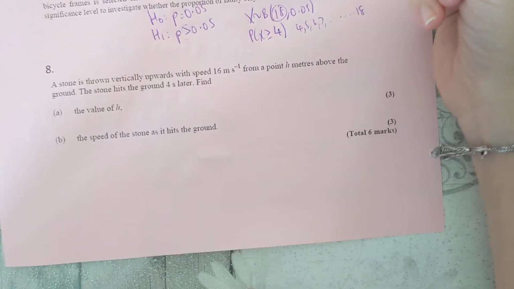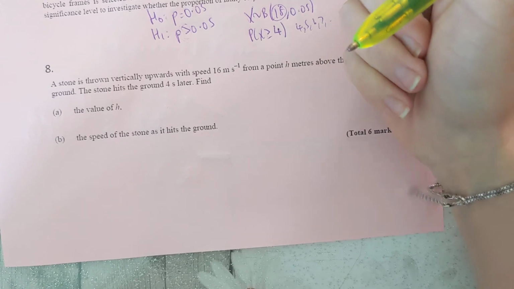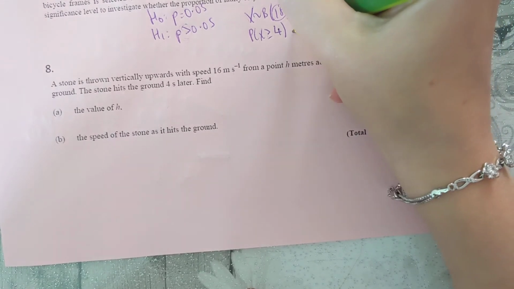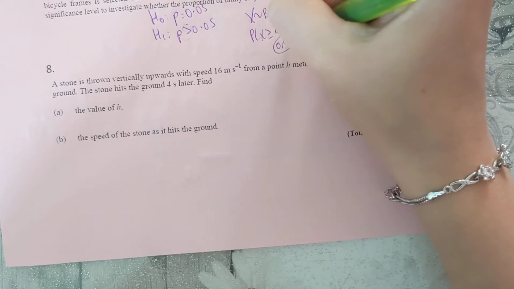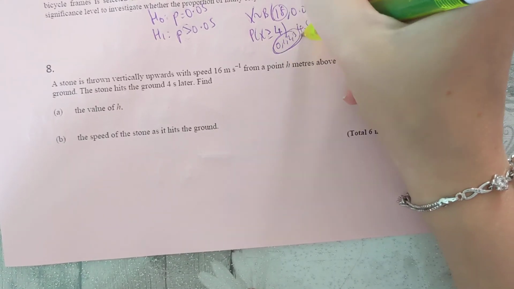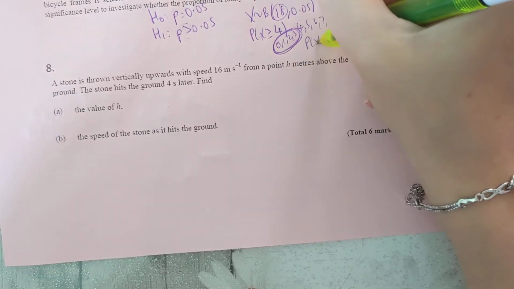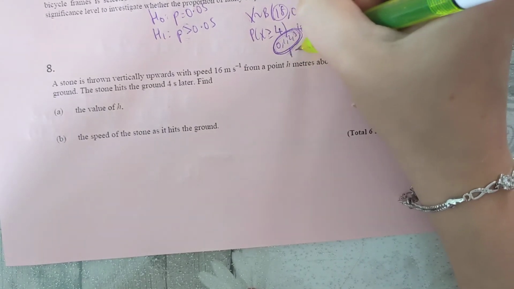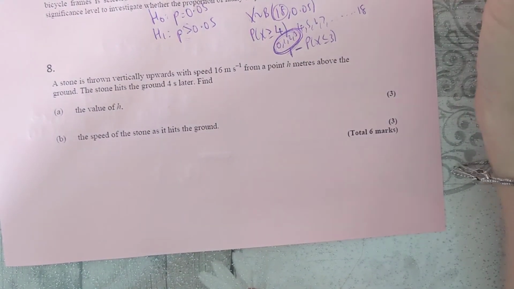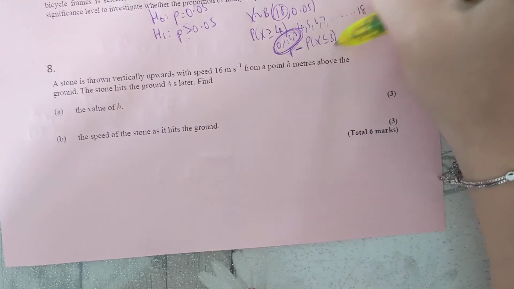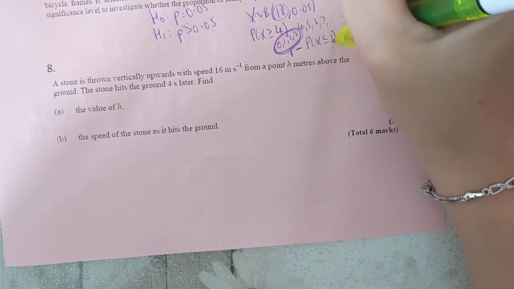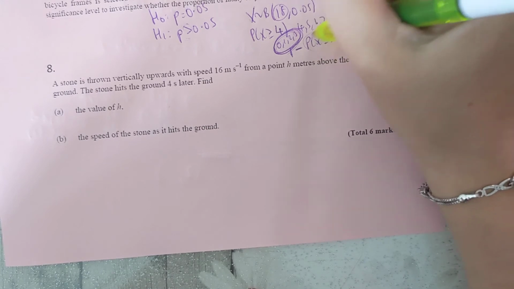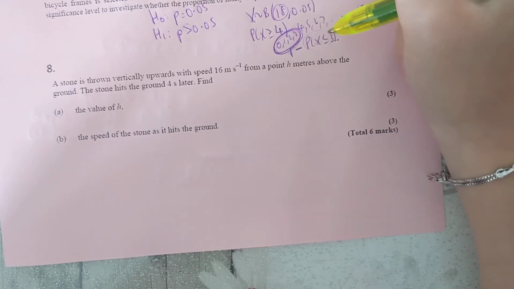So the ones you don't want are 3, 2, 1, and 0. So this would be the probability that x is less than or equal to 3. Those are the ones we don't want, so you need to just take that away from 1. You would be using the CD function on your calculator, putting in 3, because that will give you this probability, but then taking it away from 1.